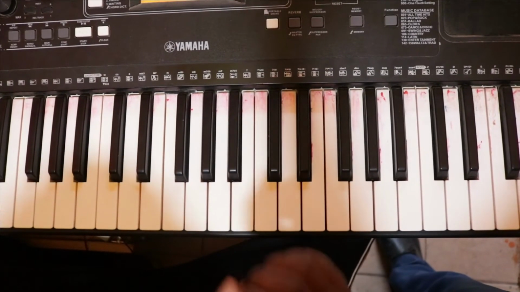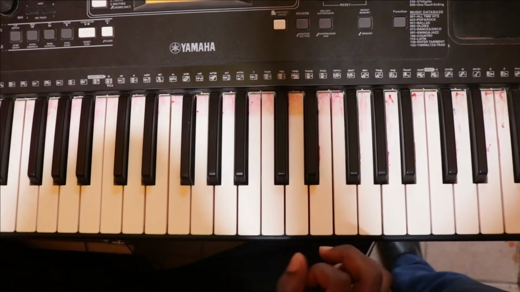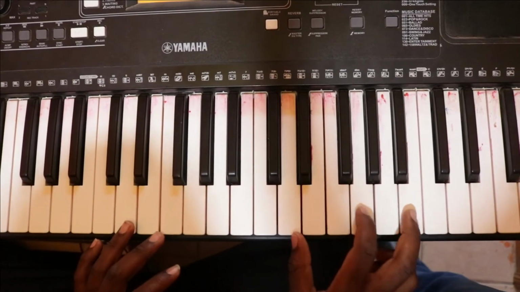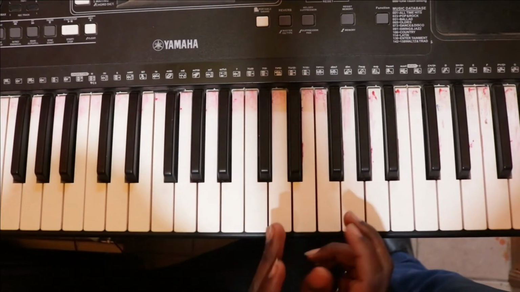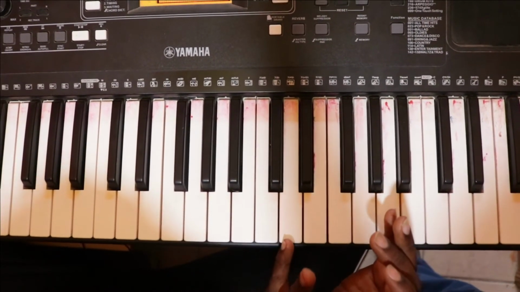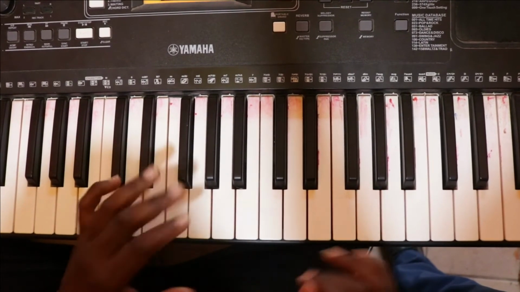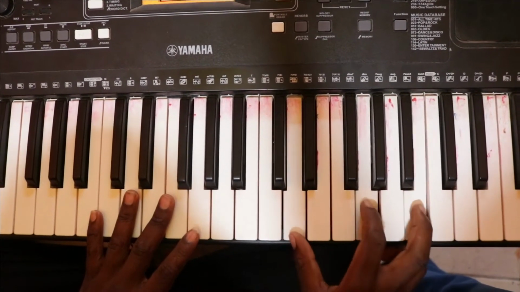I want to show you the next part. The next part we are going to play like this. We are going to start with this, the last inversion or the second inversion of G. We are going to play.